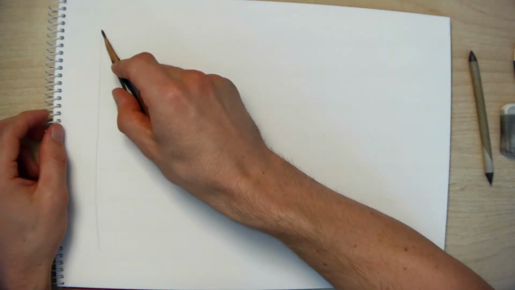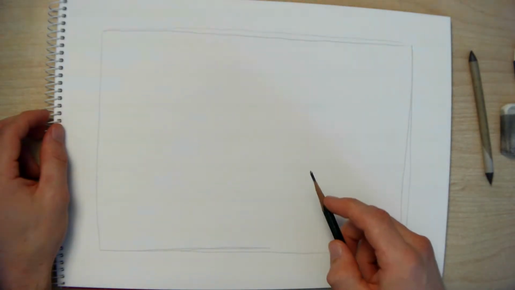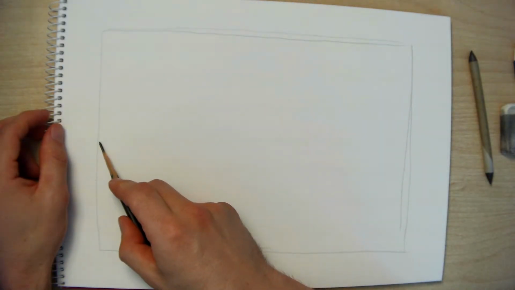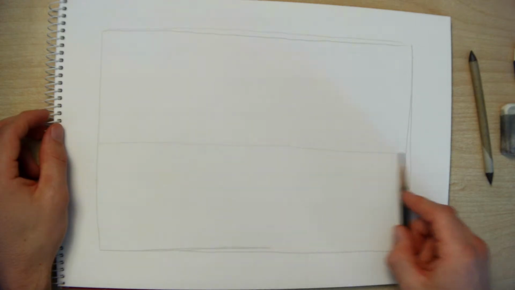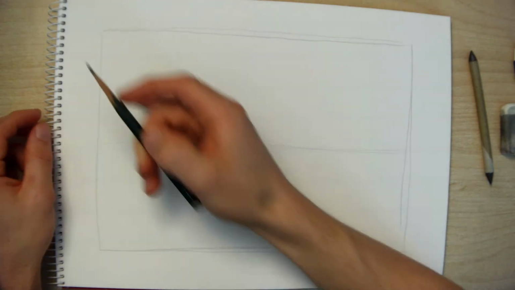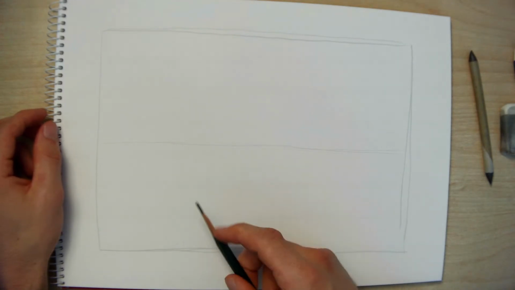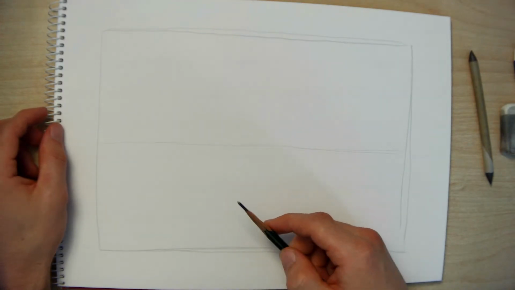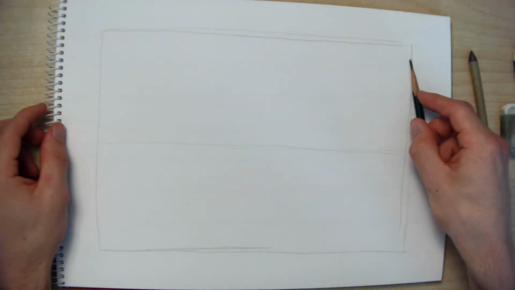Alright, today I've made myself a little sketch beforehand to just have a layout of the scene that I want to draw, so I don't have to start imagining things in the middle of it. And I'm going to lay this out right now so I don't get into any trouble.